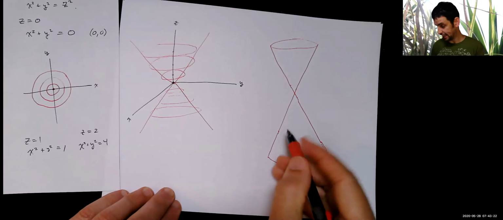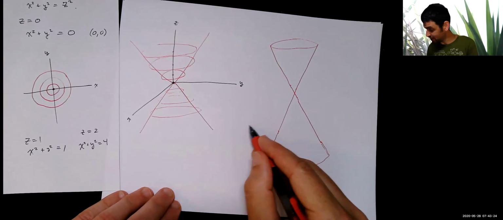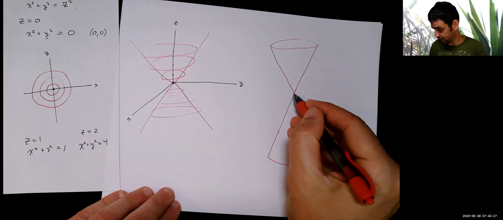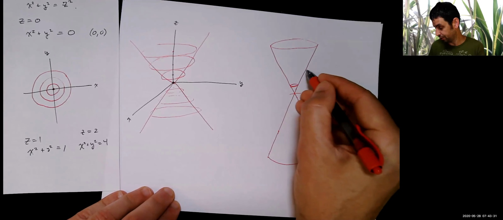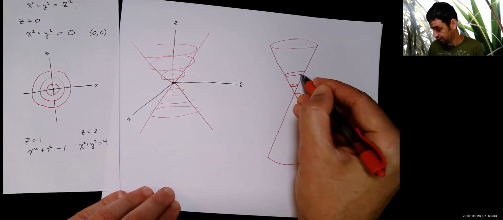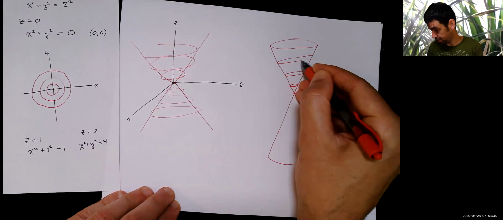But if you imagine taking, when we took a trace, we were slicing at levels of z. We sliced at z equals 0, there's just a point there. When we sliced a little higher at z equals 1, there's a circle. When we sliced a little higher, there's a bigger circle. And as we slice higher, there's even bigger circles.